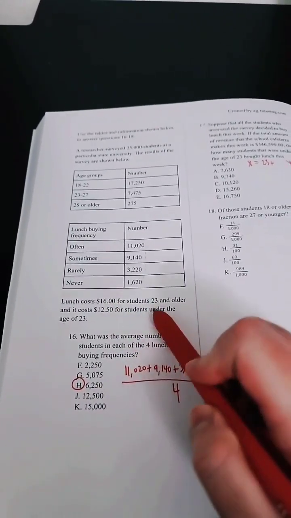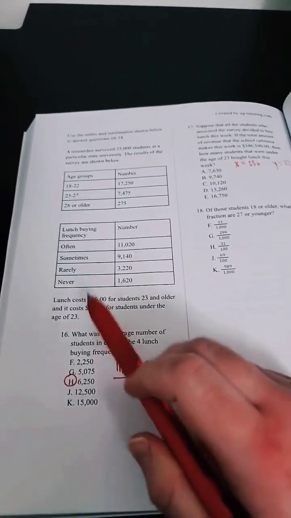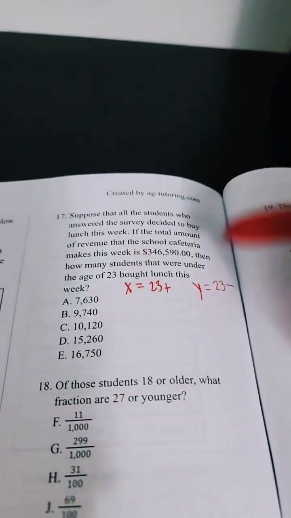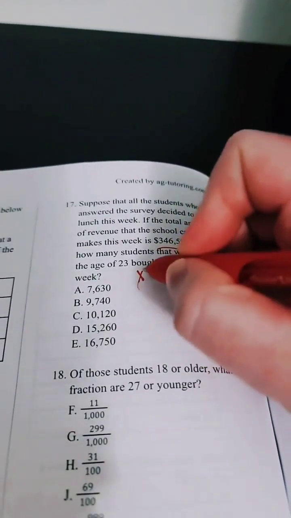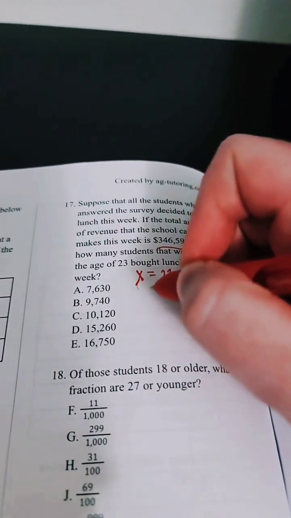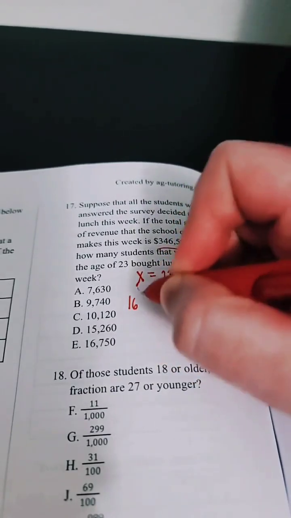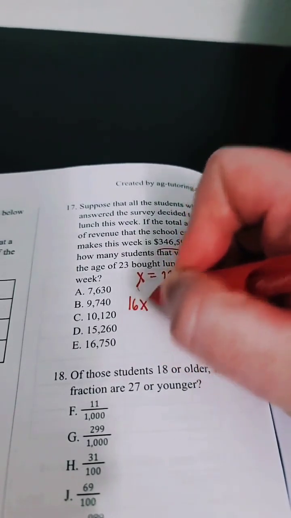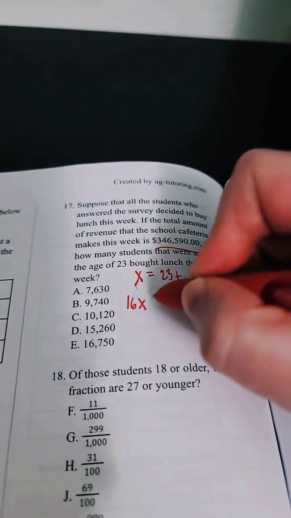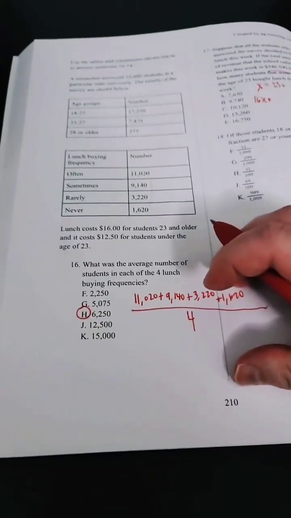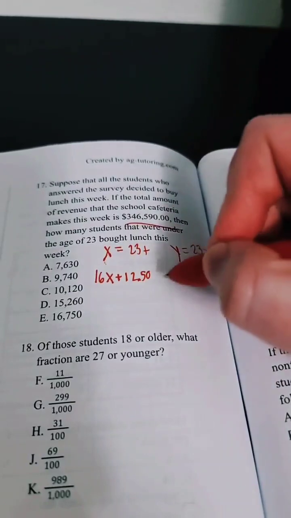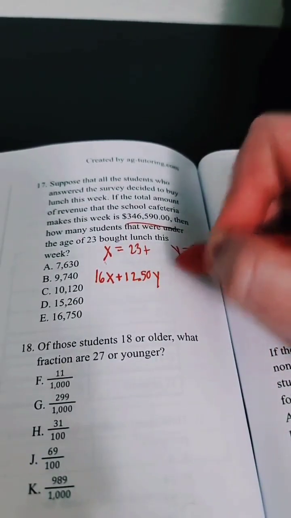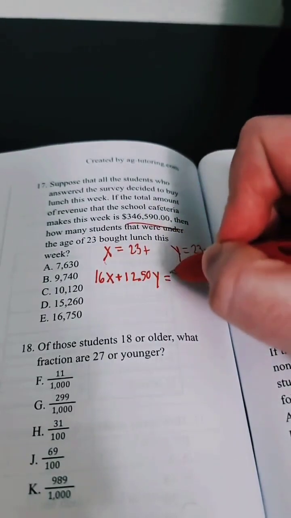So it's $16 for students 23 and older, and $12.50 for students under the age of 23. If we want to write an equation for the total amount of revenue they're bringing in, like this number right here, it would be the cost of each of the lunches for the 23 and over crowd, which would be $16 times how many students X are part of that crowd, plus $12.50, the cost of under 23, times Y number of students that are under 23, and that has to add up to the total revenue that they made that week.